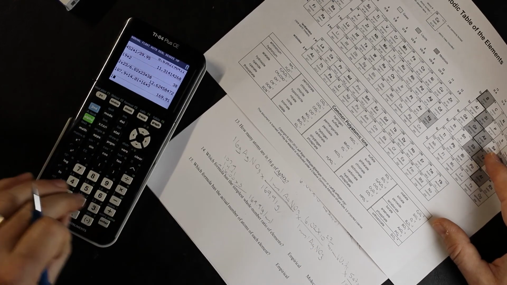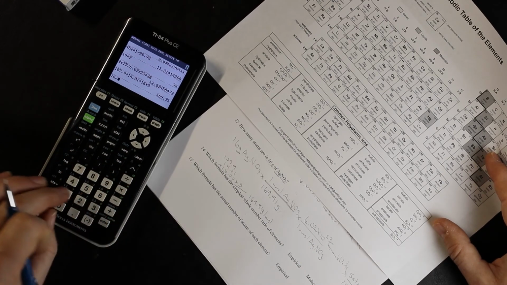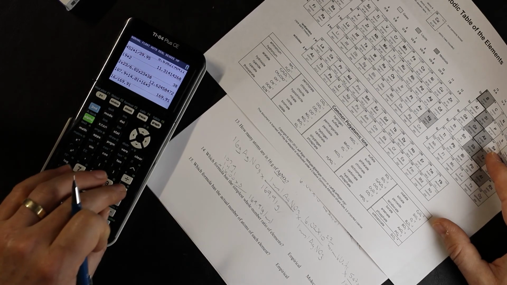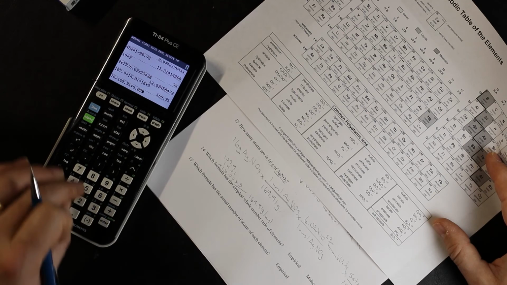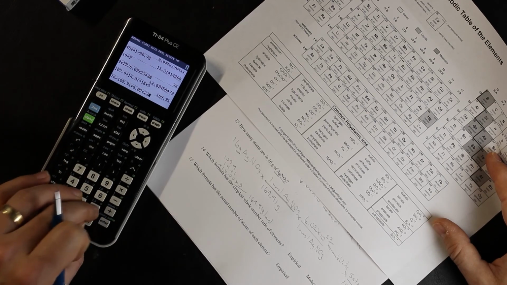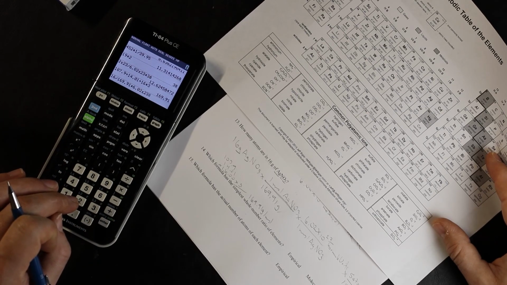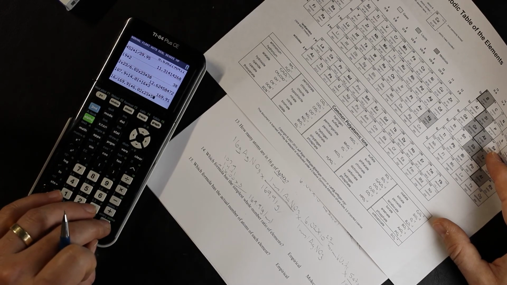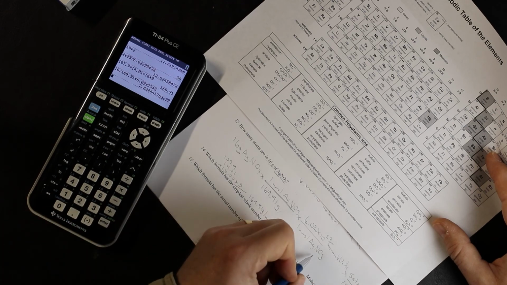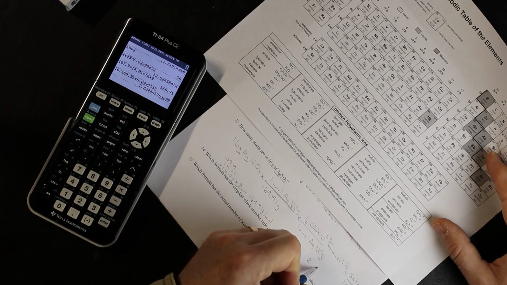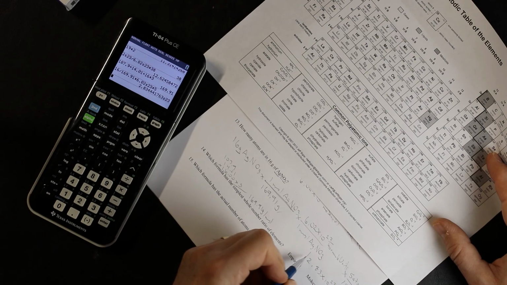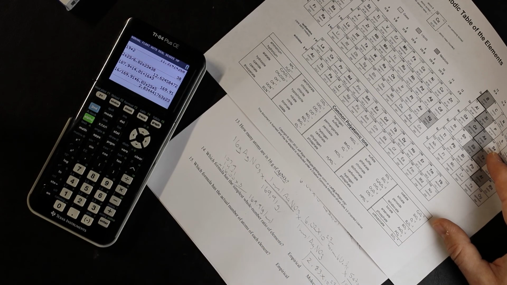All right, so let's plug this in. 16 divided by 169.91 times 6.02 times 10 to the 23rd times 5 equals. So my answer here is 2.83 times 10 to the 23rd atoms. So that's my answer there.